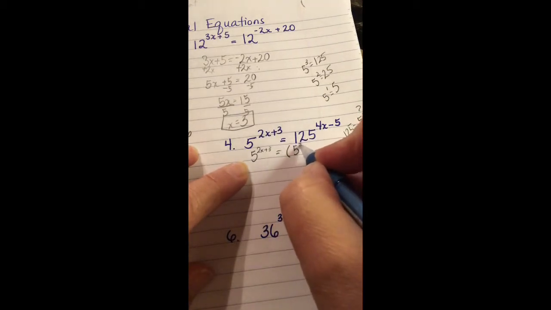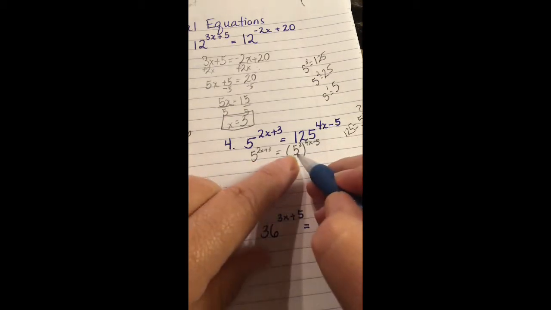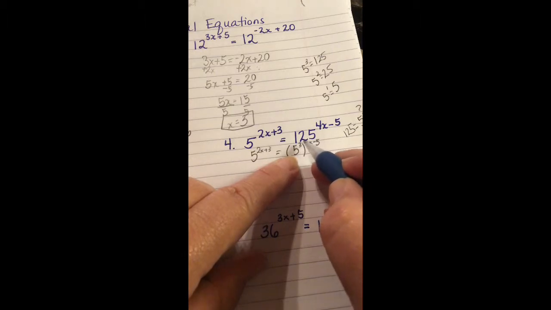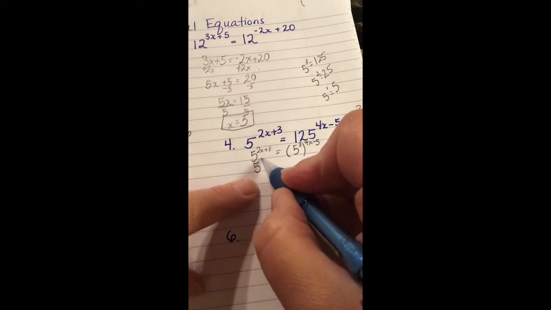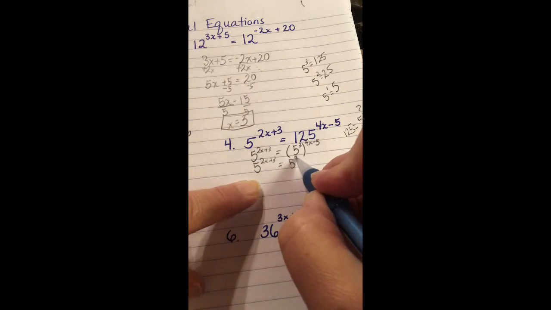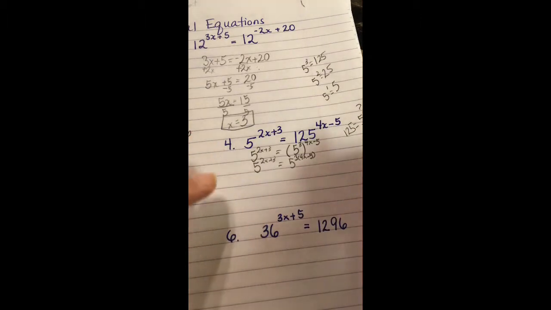125 is 5 to the third power, and it already had an exponent out there of 4x minus 5. Okay, so I have a base raised to 2 powers, or 2 exponents. This is one of those exponent rules. You have a power of a power rule. What do you do to these two things when you have power of a power? Well, you multiply them. You have 5 to the 2x plus 3 equals 5 to the 3 times 4x minus 5. If you want to go ahead and distribute that 3, you're welcome to do that.